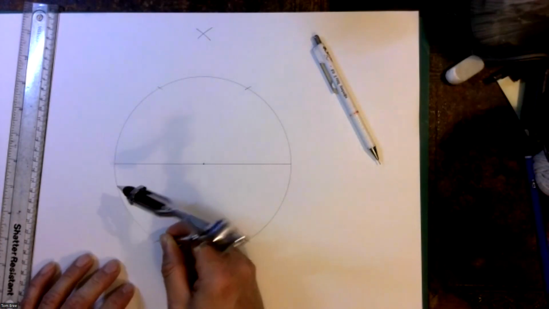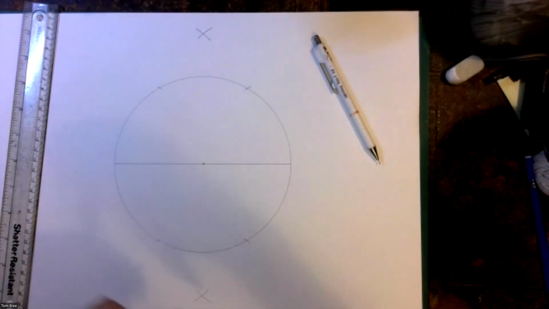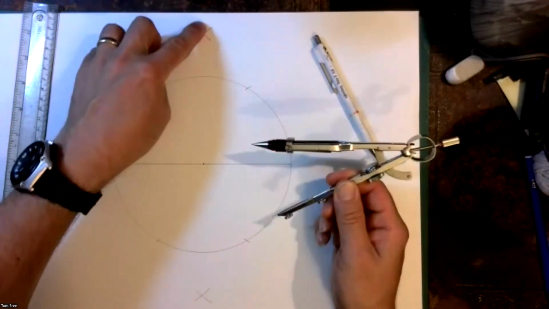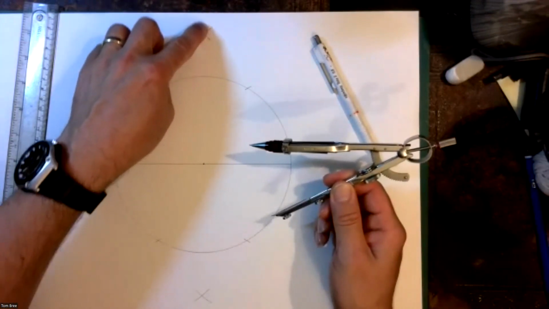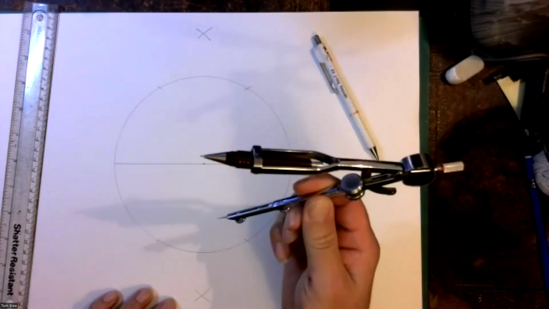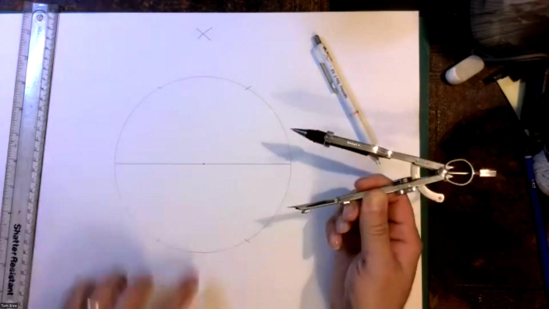Now, in terms of how much you reduce the measurement on your compasses, it's no definite amount. It's a sort of indeterminate amount. As long as you can have your cross somewhere here above the circle and this cross somewhere below the circle, it doesn't really matter how much you reduce your radial measurement by, as long as you can basically make your cross fit on the page.